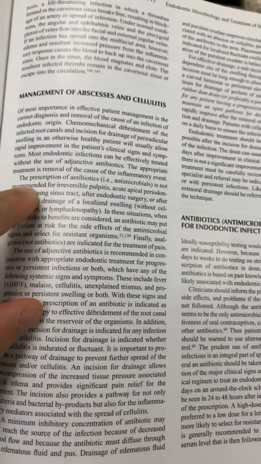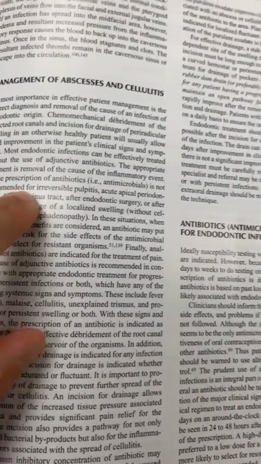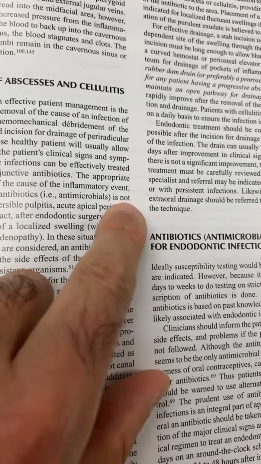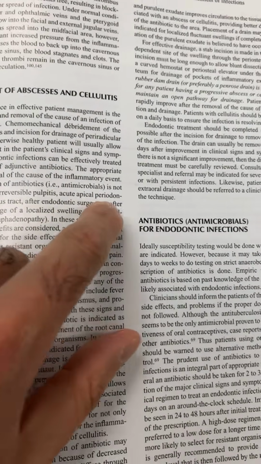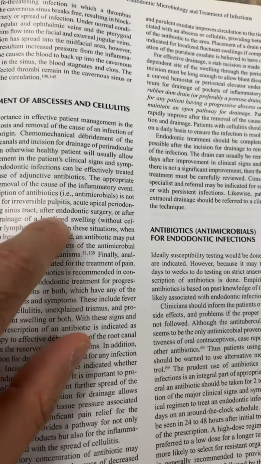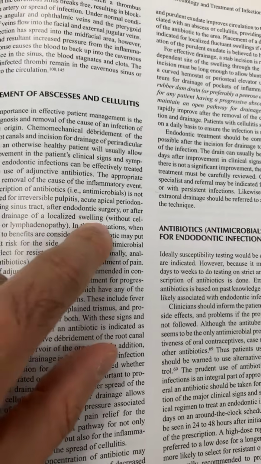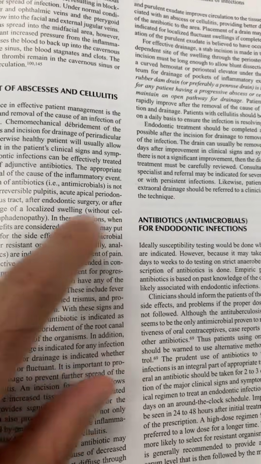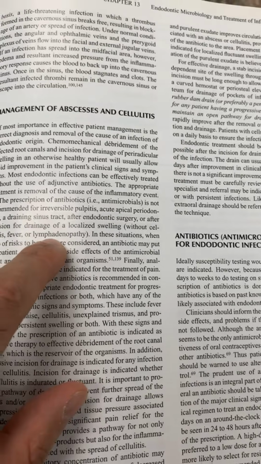The prescription of antibiotics is not recommended for irreversible pulpitis, acute apical periodontitis, a draining sinus tract, after endodontic surgery or after incision for drainage of a localized swelling. If there is no fever, there is no cellulitis, there is no lymphadenopathy, you don't prescribe antibiotics.